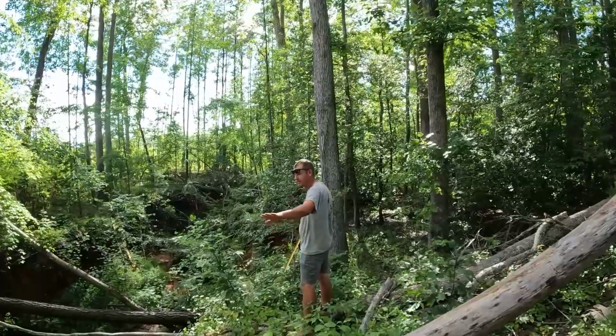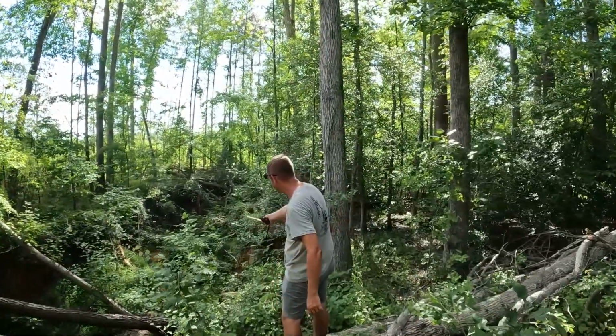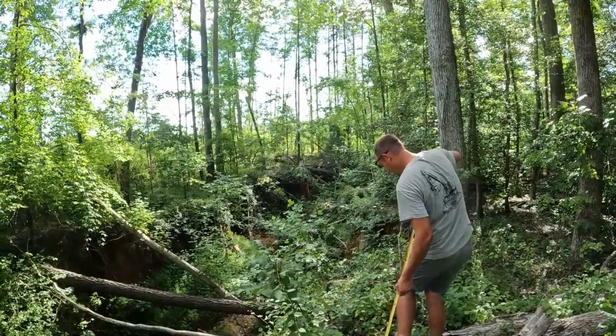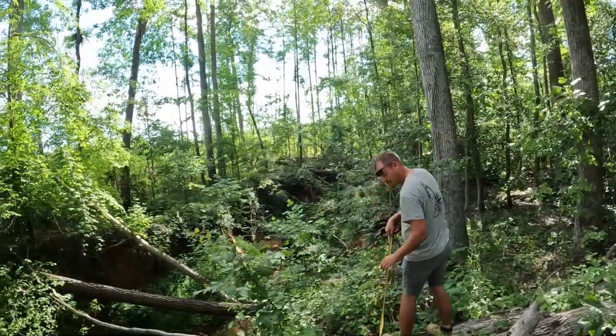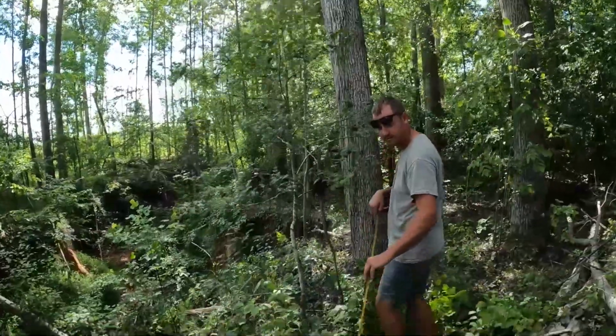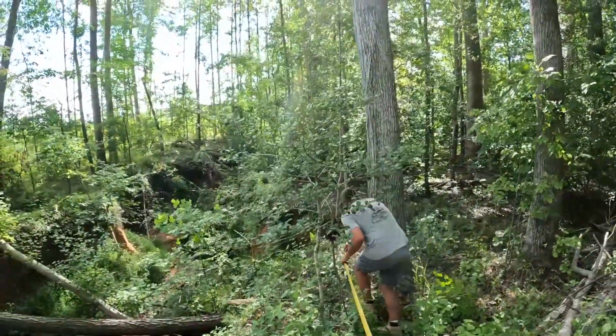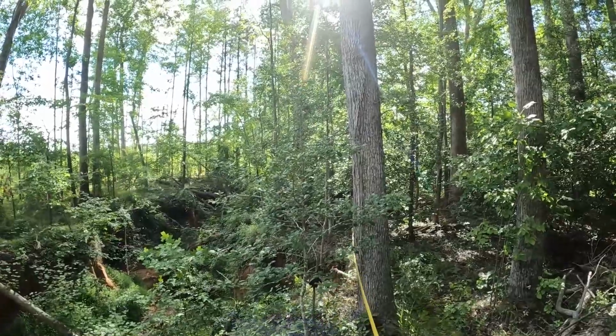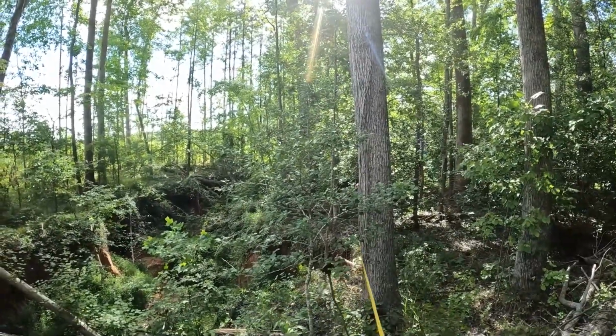To build this slope back, I've got to fill all this back in probably 20 feet past that tree right there. So if you want to hold that somewhere right there. Let me get over there. That was 60. High-tech measuring right here. Hey, it works. All right, that's 80.